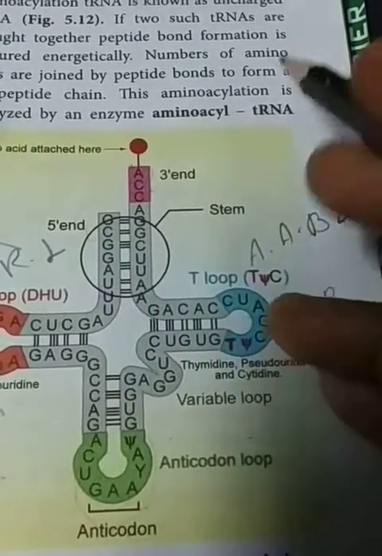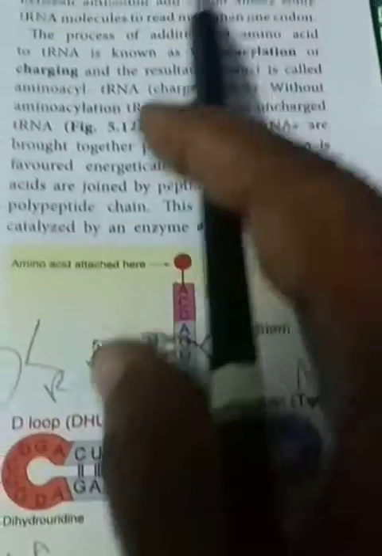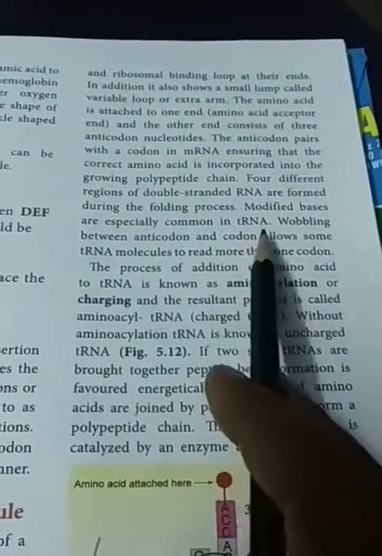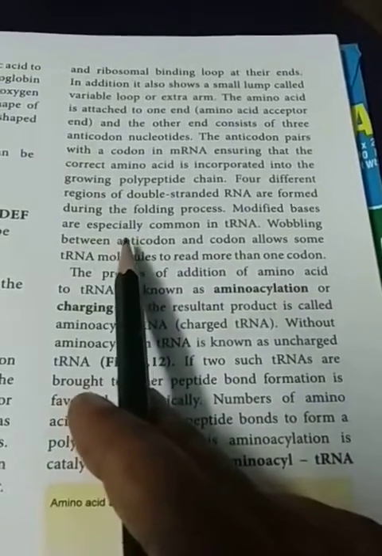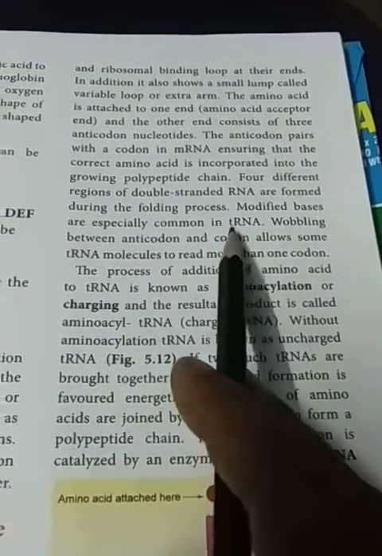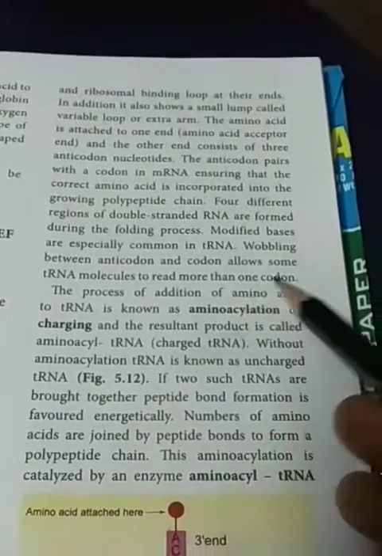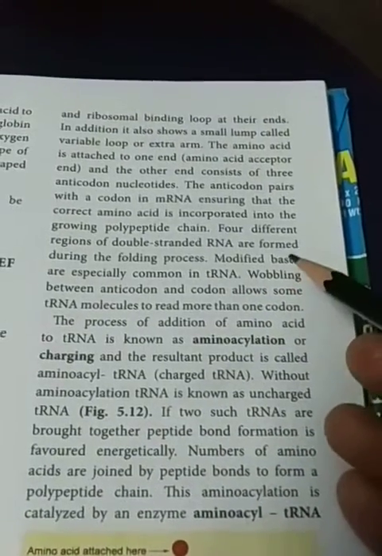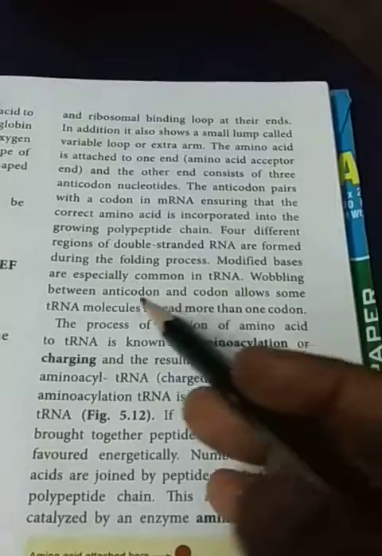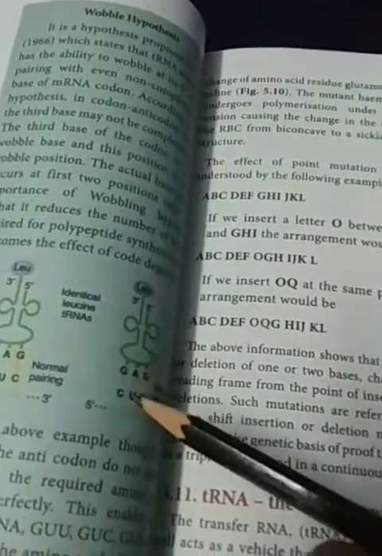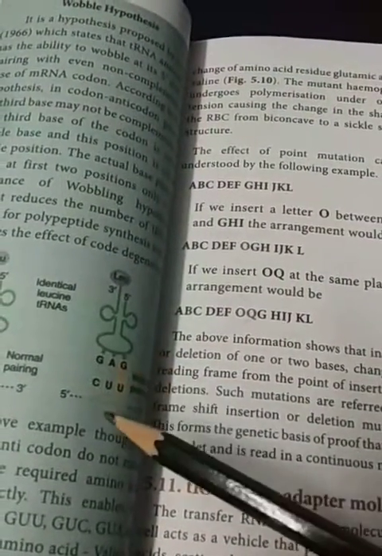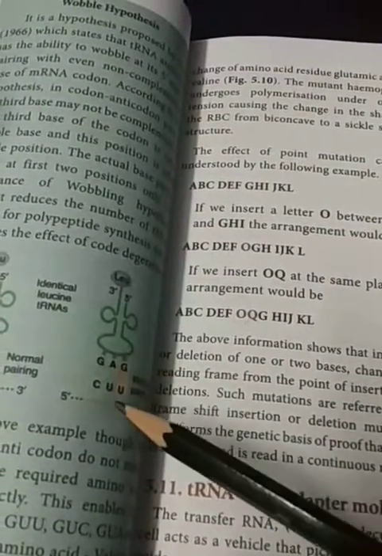Modified bases are especially common in tRNA. Modified bases are especially common in tRNA because, as we have already seen in the genetic code, the third position is flexible.